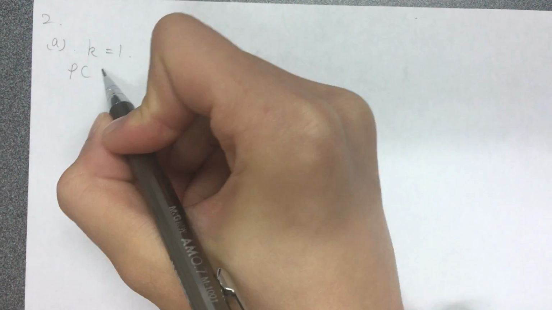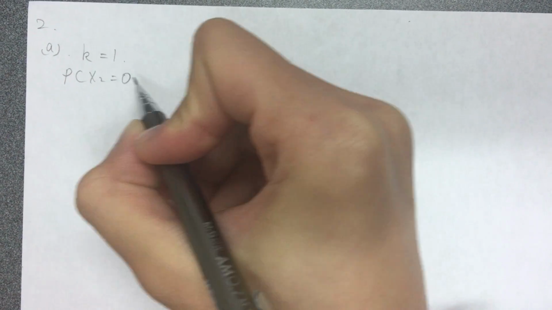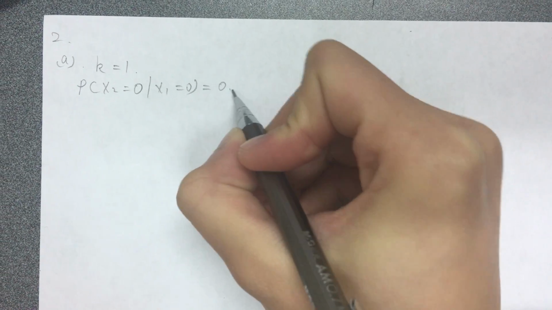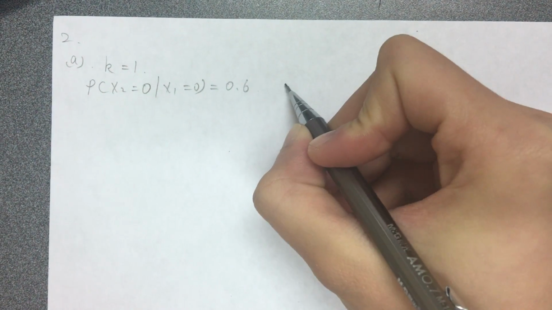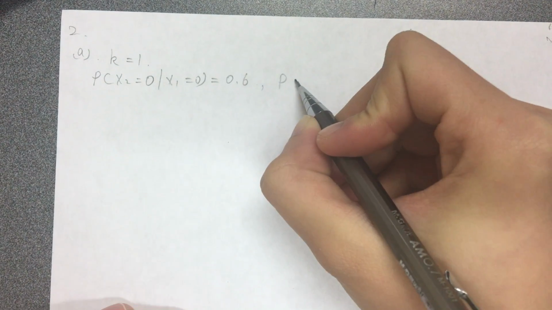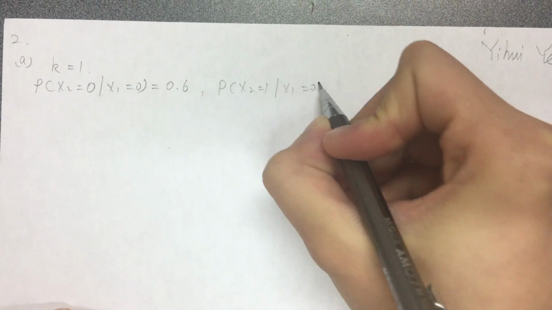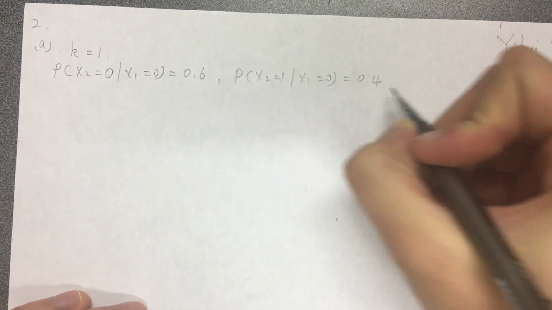So problem A is to find the probability that x2 equals 1. From the given condition, let k equal 1. Then we get the probability that x2 equals 0 given x1 equals 0 is 0.6, and the probability that x2 equals 1 given x1 equals 0 is 0.4.